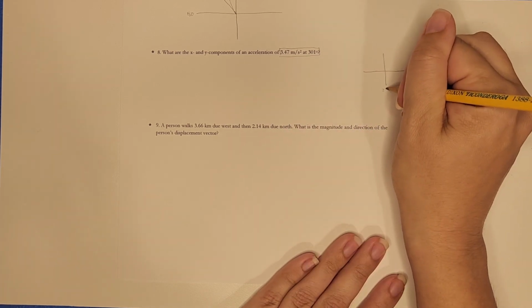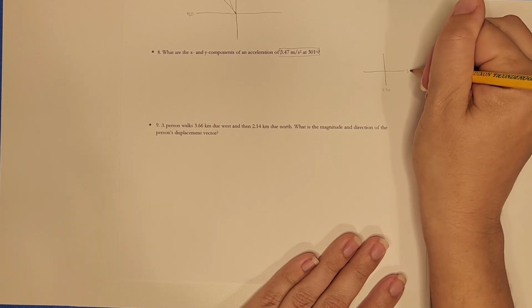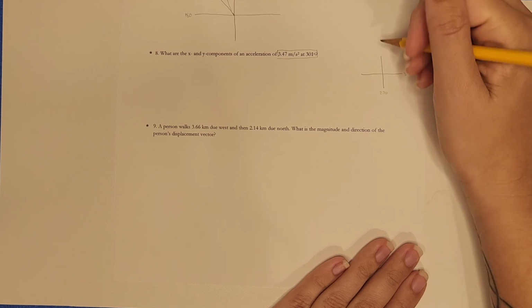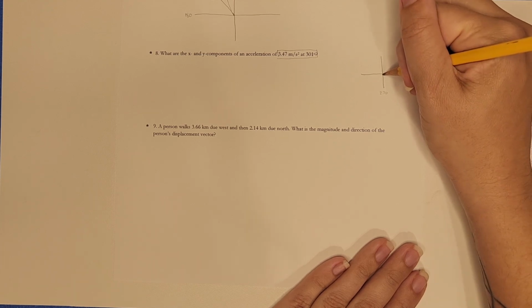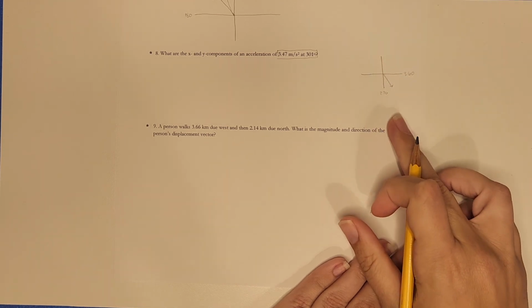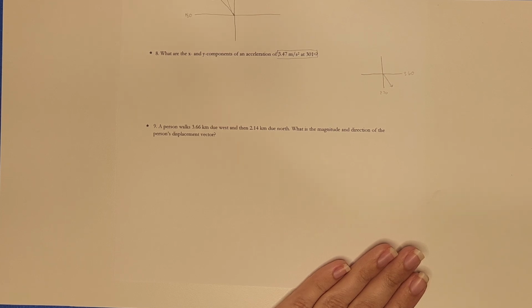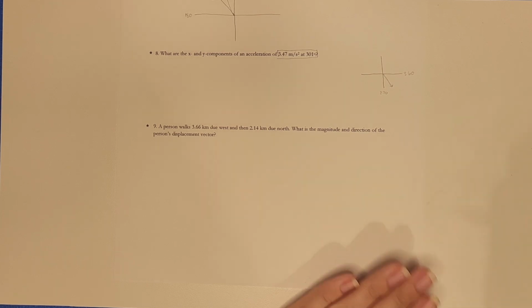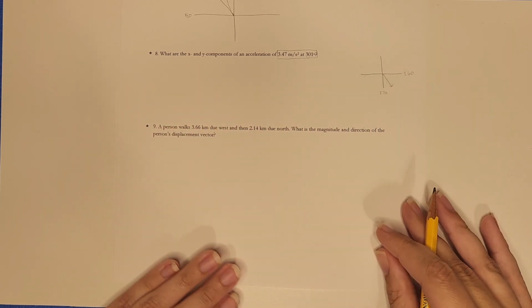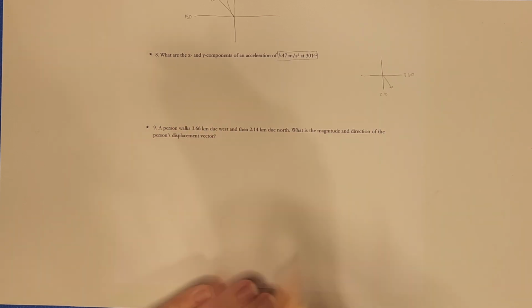So remember, this is 270, this is 360. Okay, so we're roughly a third of the way over on this, and so this is what that looks like. Okay, and we are determining what the x and y components are for that.